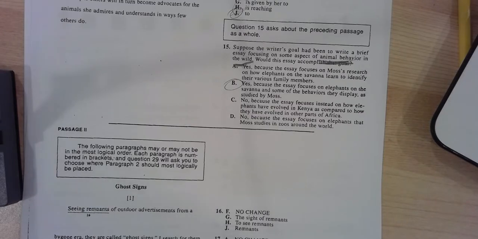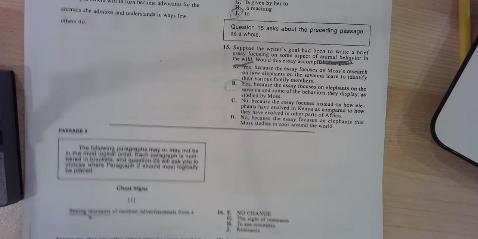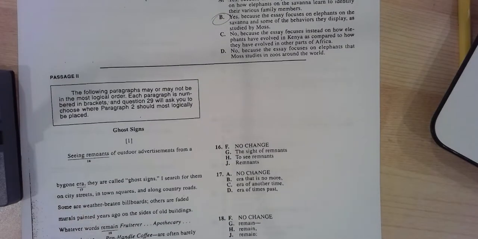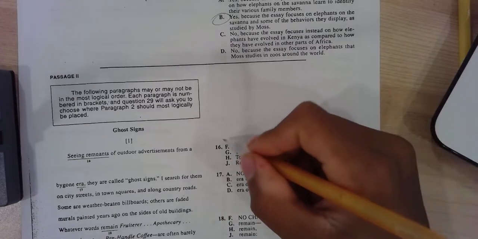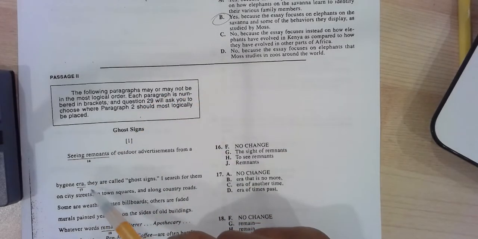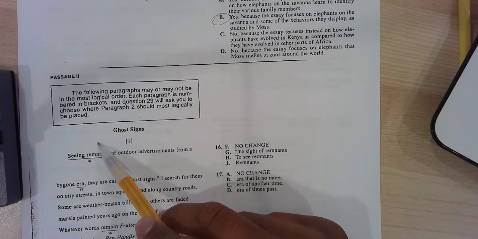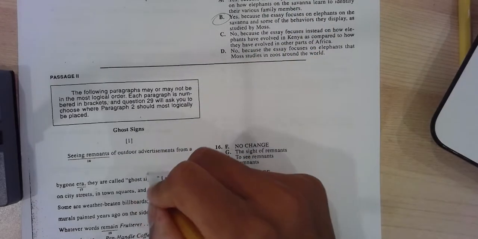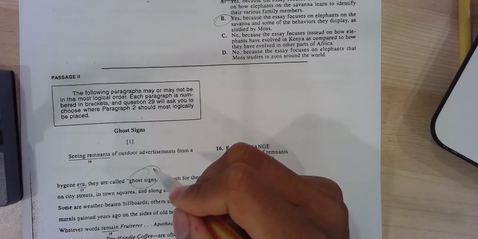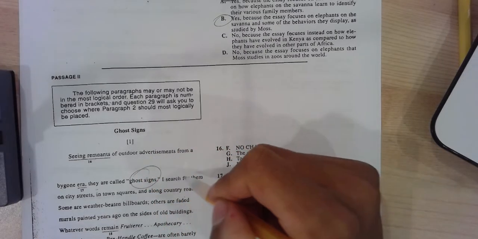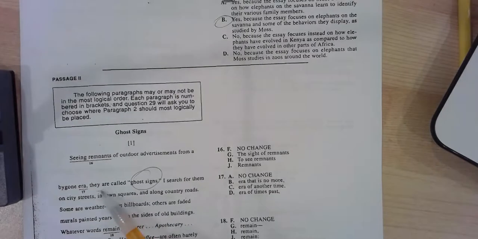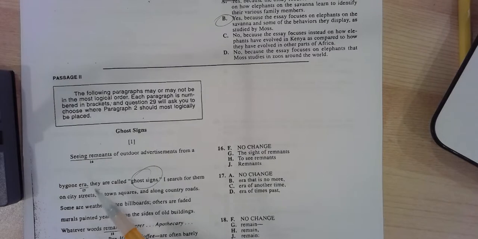16. Laura, 16. J. Good. This was concise. And yeah. Well, seeing remnants, are the ghost signs seeing themselves? What's a ghost sign? What is they referring to? The ghost signs, right? They are called ghost signs. And it's saying seeing remnants.